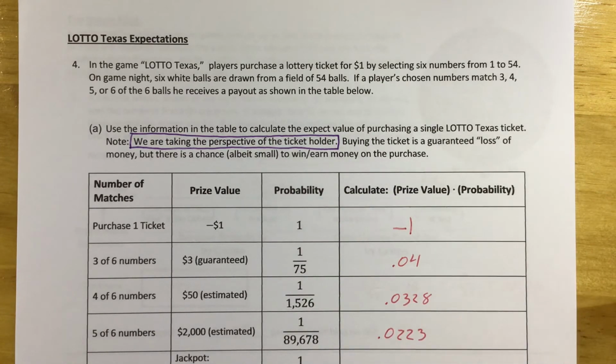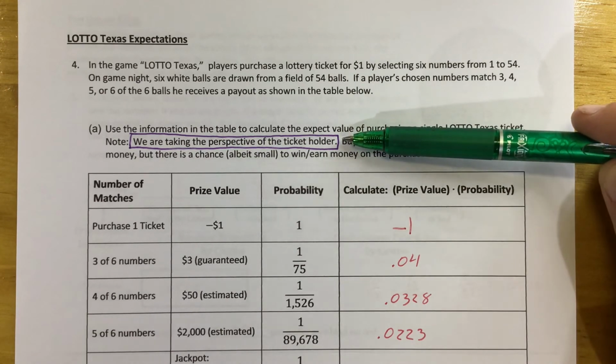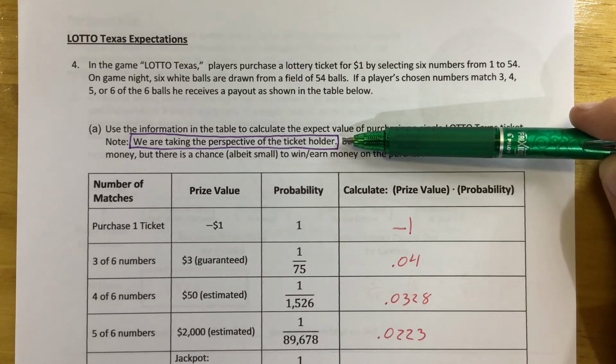All right, another thing that's a little bit different about this example versus the insurance one, which is really good for us to see, is that this is going to be looked at from the perspective of the person who bought the ticket, not the company like Texas Lotto. I think that's the name of their company. So in the previous problem, we looked at the purchase of a policy as being a positive number because we were looking at it from the perspective of the insurance company. Here, this is going to be the perspective of the person who's playing the game.